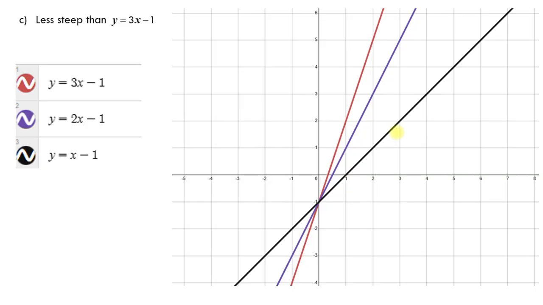1 is smaller than 3. So if we graph y equals 1x, or just x, y equals x minus 1, we will get a less steep graph.